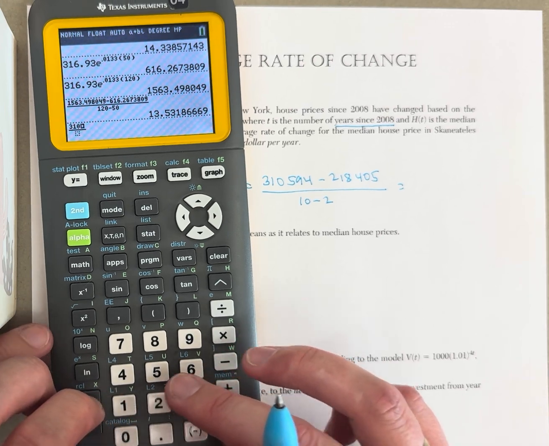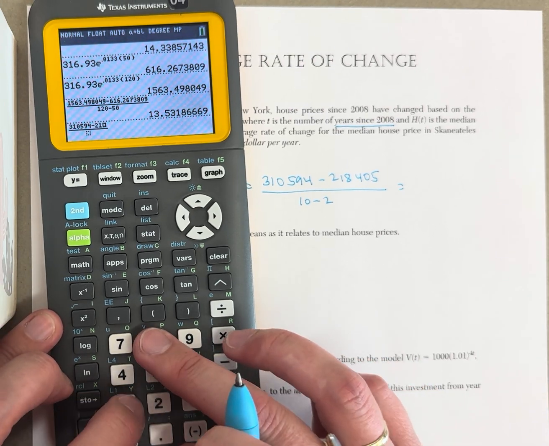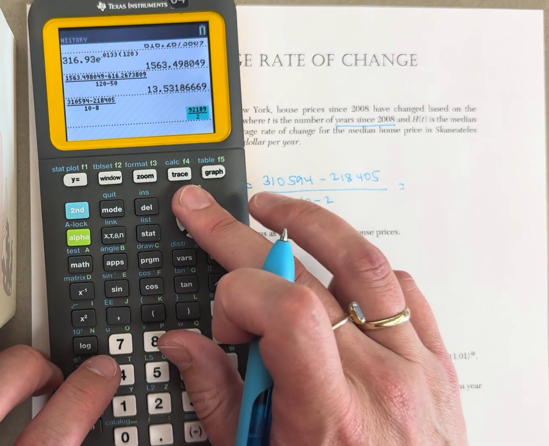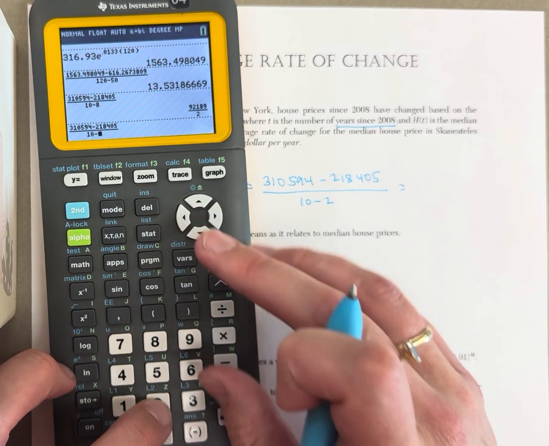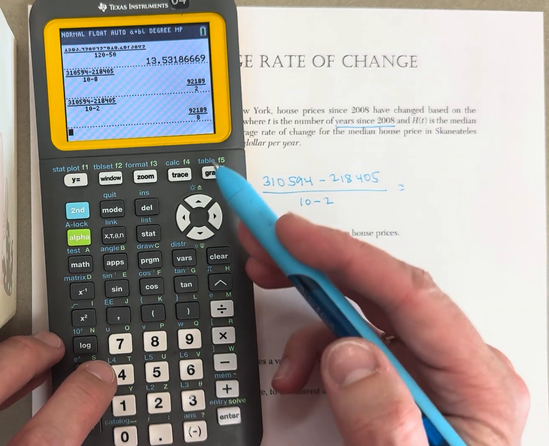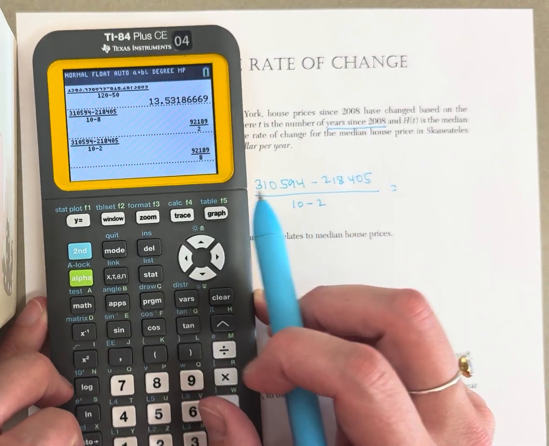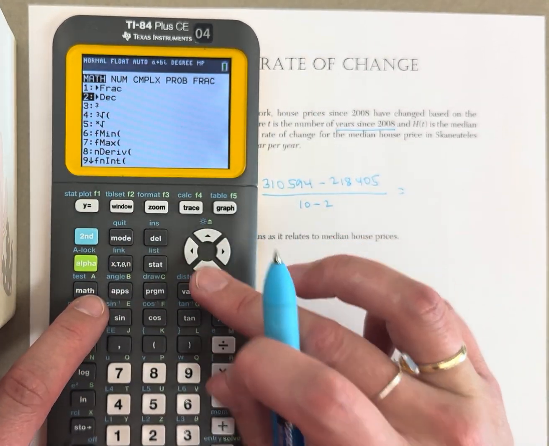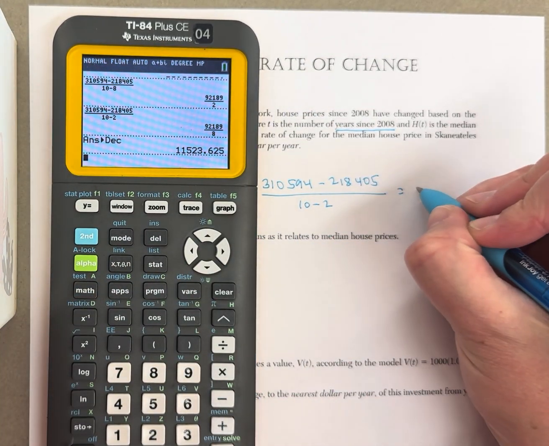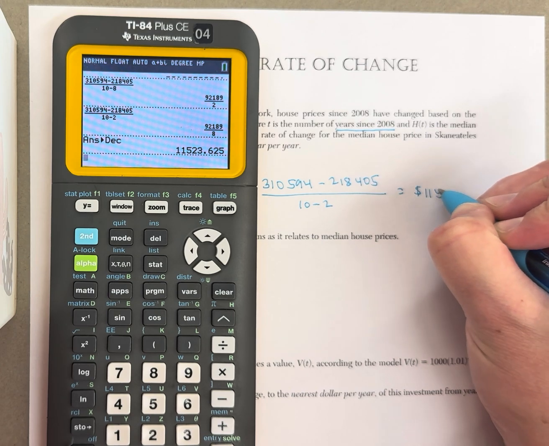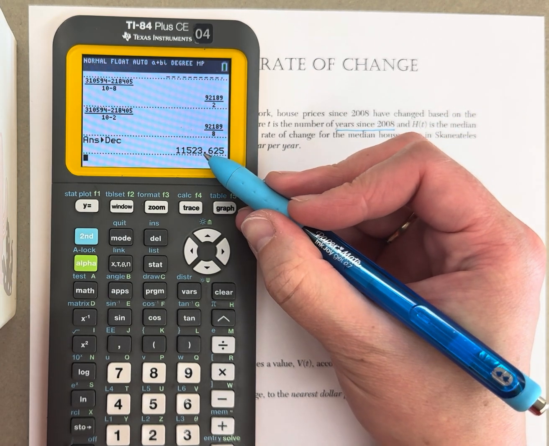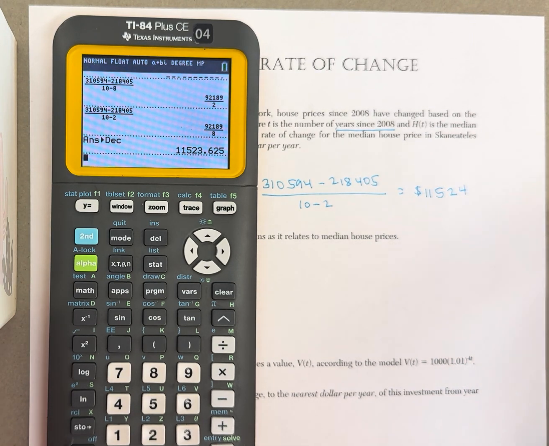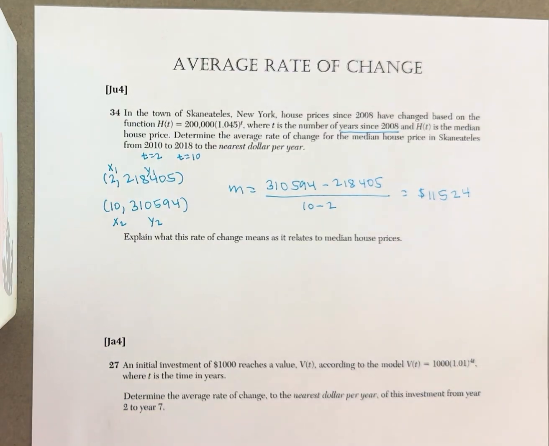310,594 minus 218,405. 10 minus 2. Oops, I just typed the wrong thing in. 10 minus 2. All right, this says round your answer to the nearest dollar. Came out like this. So I'm going to click math and then decimal to make it a decimal. So I get 11,523.6, and this 3 is going to go up to a 4 because I'm rounding to the nearest dollar.